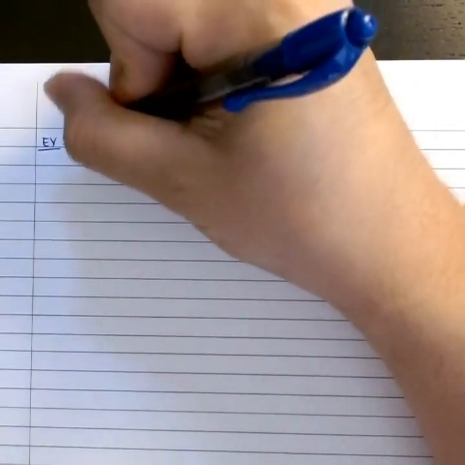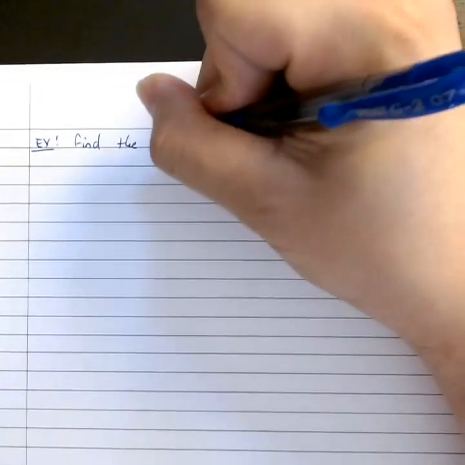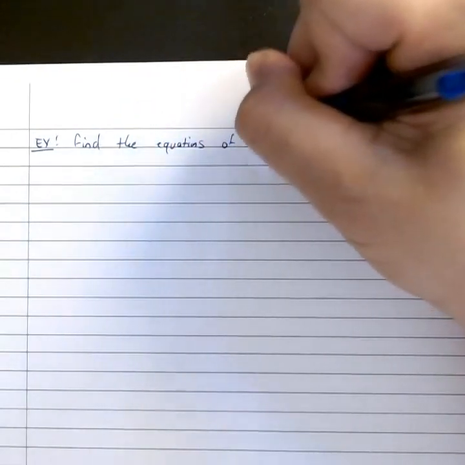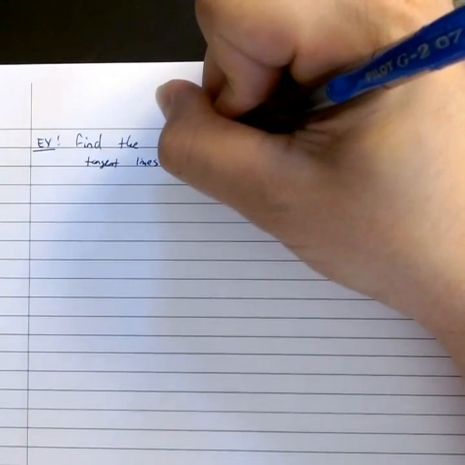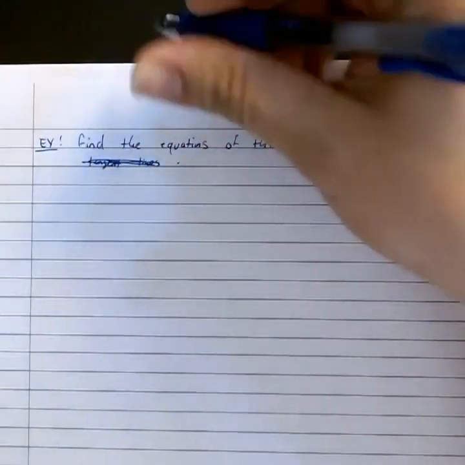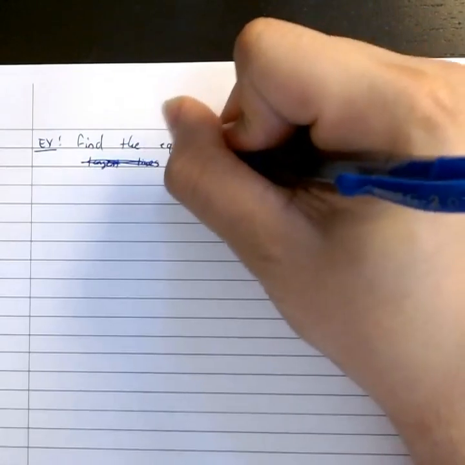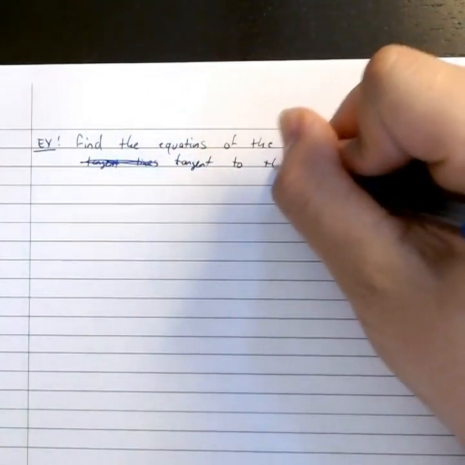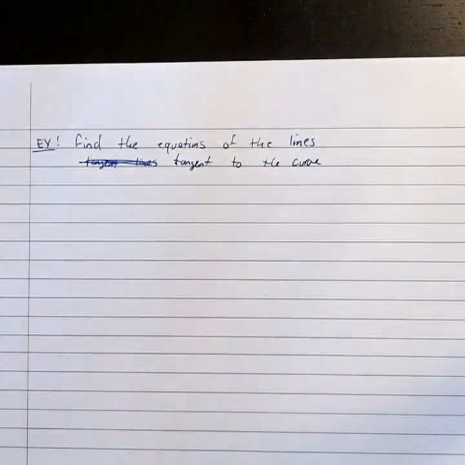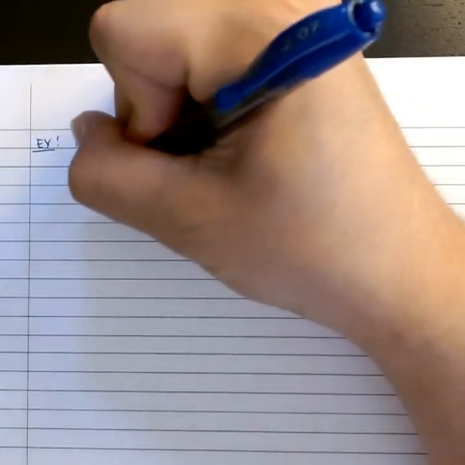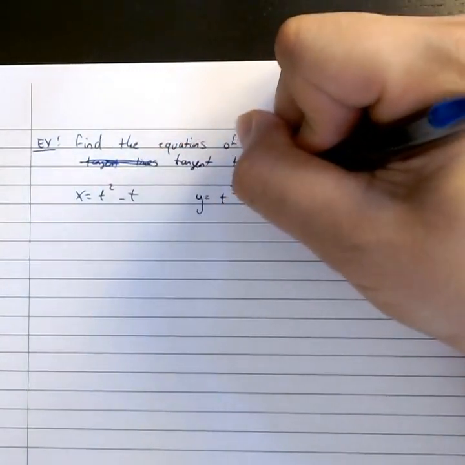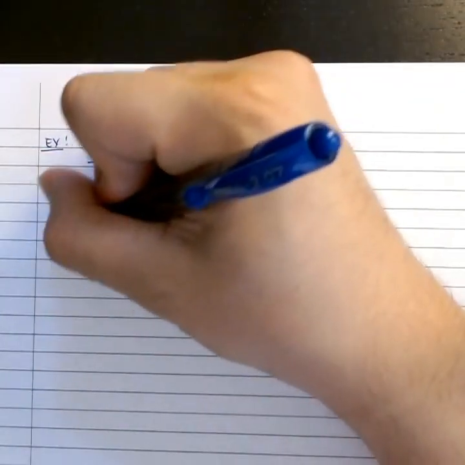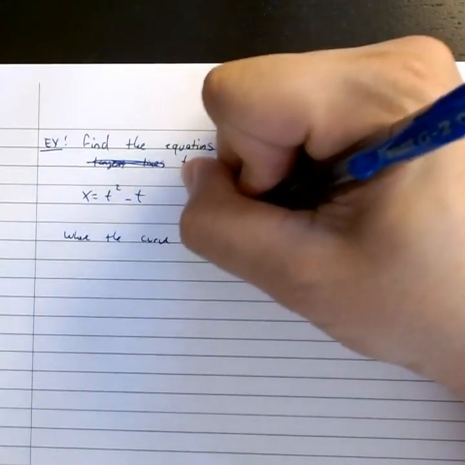Let's consider the example where we want to find the equations of the lines tangent to the curve that's given by x equals t squared minus t, and y is given by t to the third minus 3t minus 1, where the curve crosses itself.